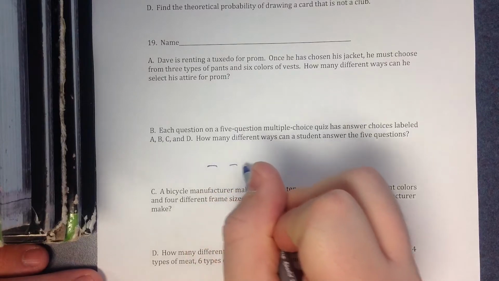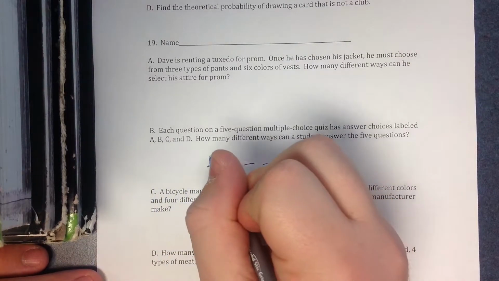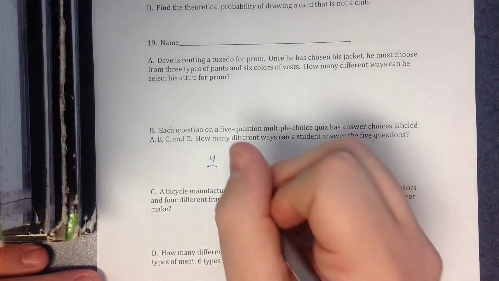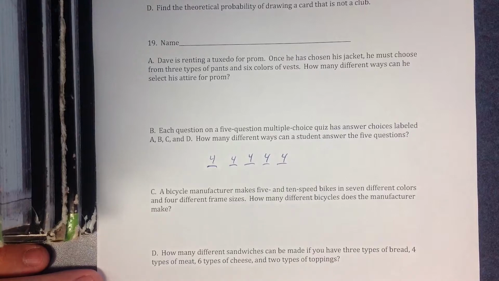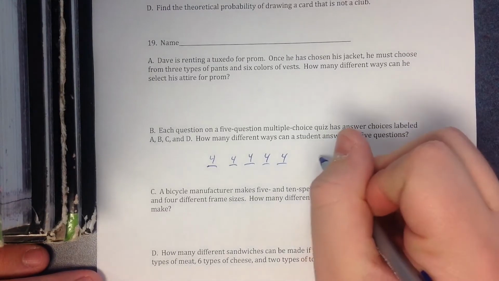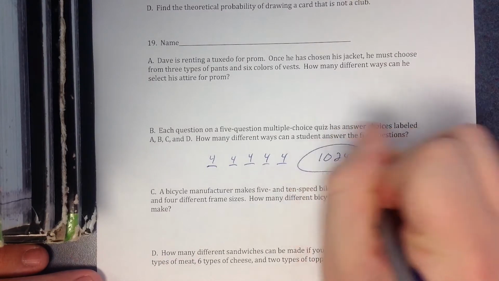So we got 5 questions, and there's 4 choices for each question, so I can answer the first question 4 ways, second 4 ways, and so on. So it'd be 4 times 4 times 4 times 4 times 4, which is 1,024.